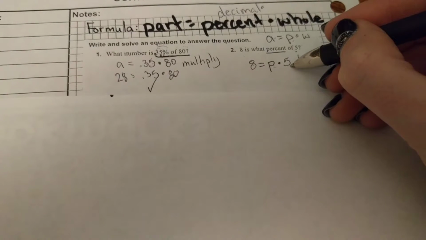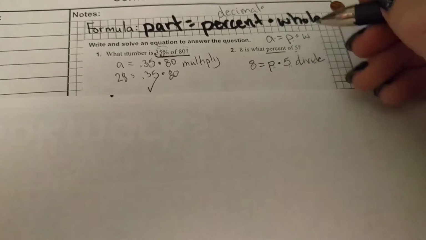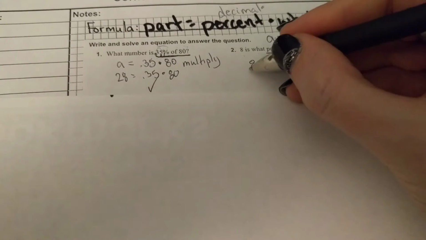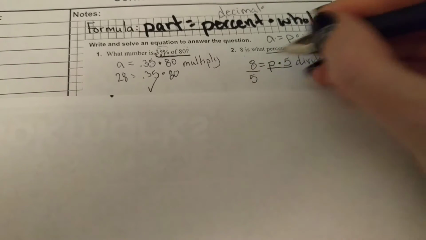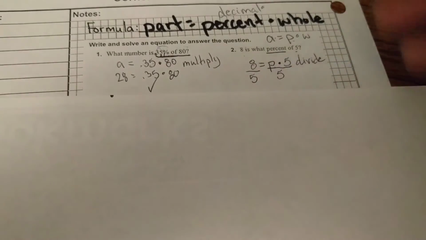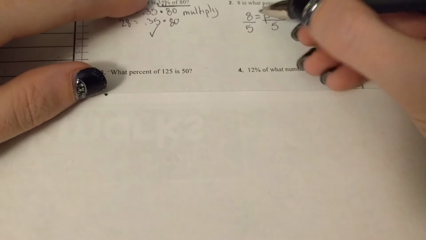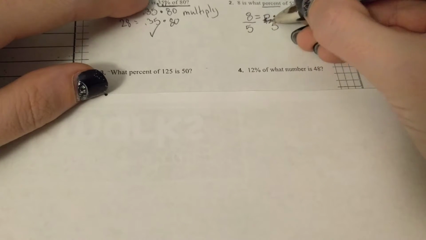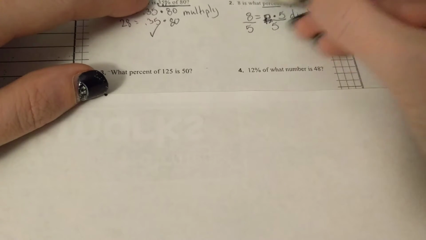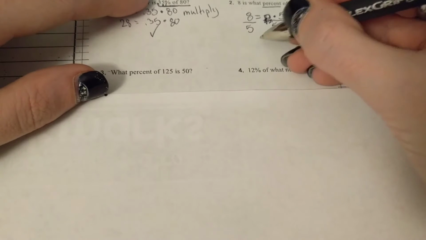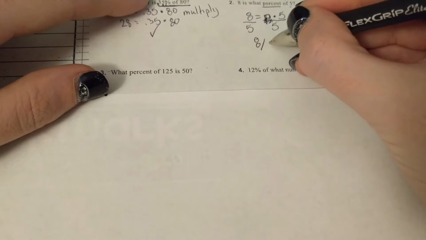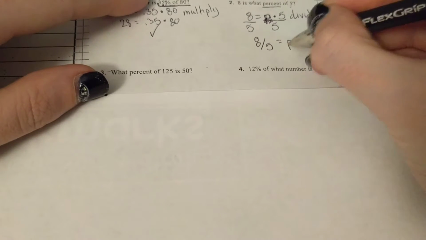And the easiest way to do that is to divide it by itself. So I'm going to divide both sides by 5. Rather, I'm going to divide both those numbers by 5. So that's just going to stay P. I'm going to divide 5 by 5, like so. So now I have 8 divided by 5 equals P.